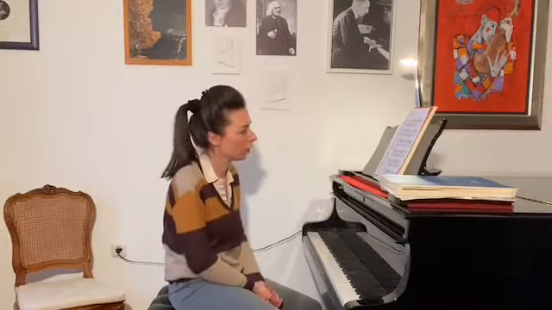These are the major, minor, and major themes of the F minor variations.